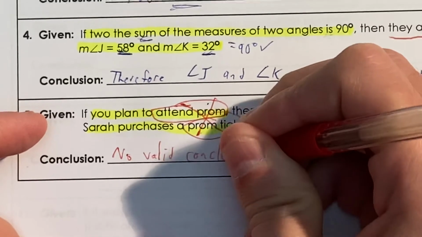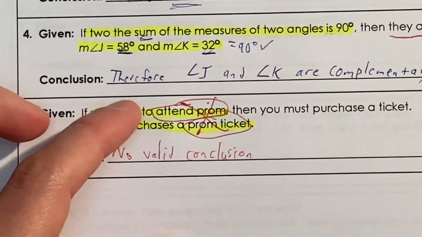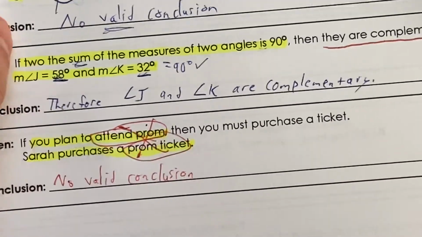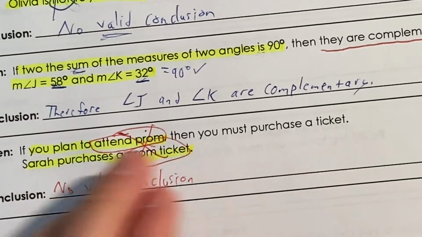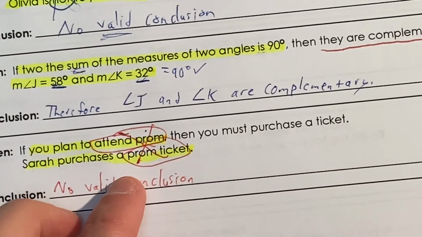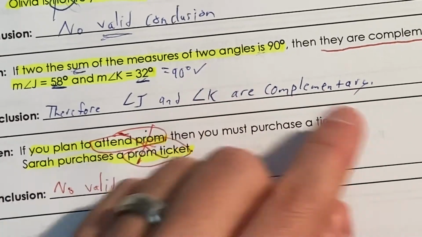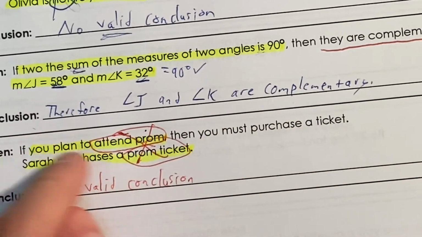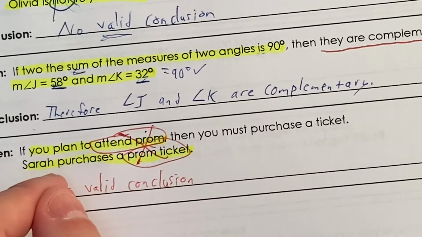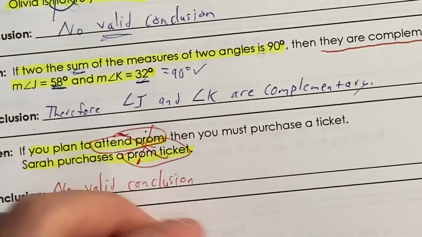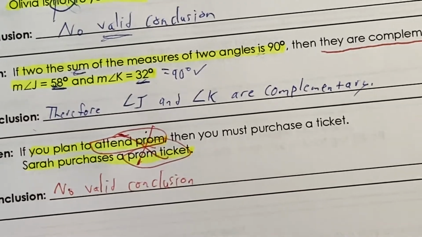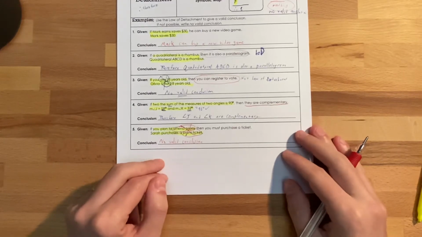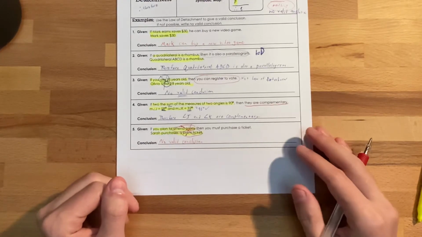Notice I didn't even read the second part of it because it doesn't matter. For law of detachment, they have to match. If you did read it, it says if you plan to attend prom, then you must purchase a ticket. Sarah purchases a ticket. So it doesn't work that way. You can't say Q therefore P. That only works with biconditionals. So she could buy a prom ticket but then give it to her friend or something. I don't know. But what does matter is that there's no valid conclusion. Maybe something happens and she can't go.